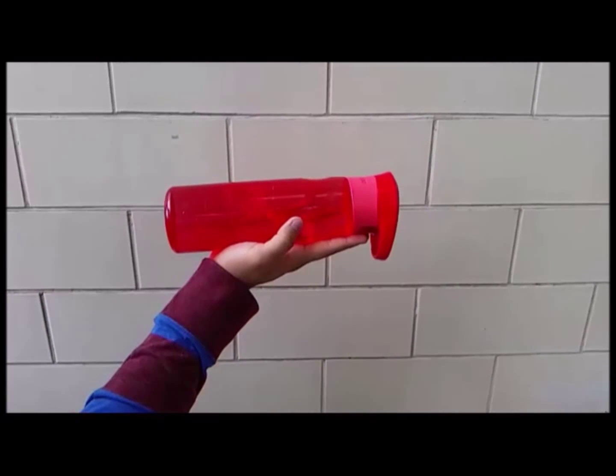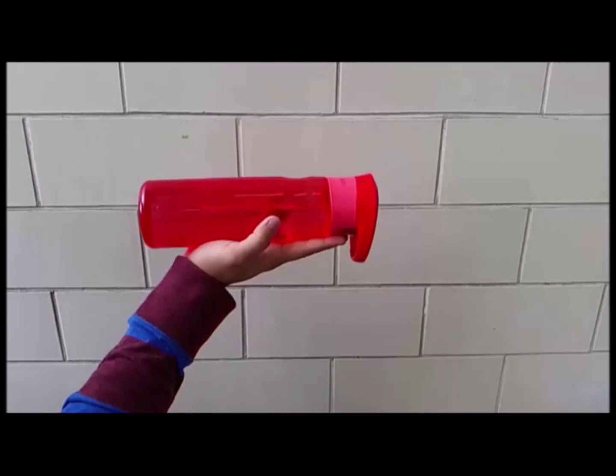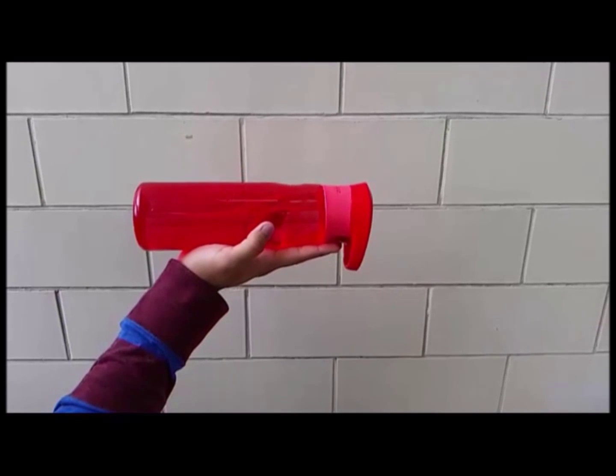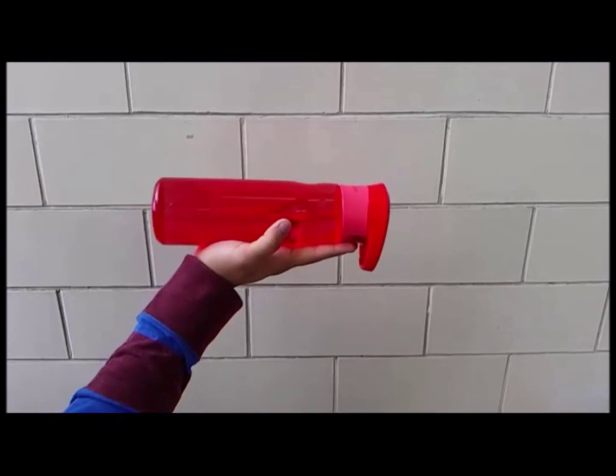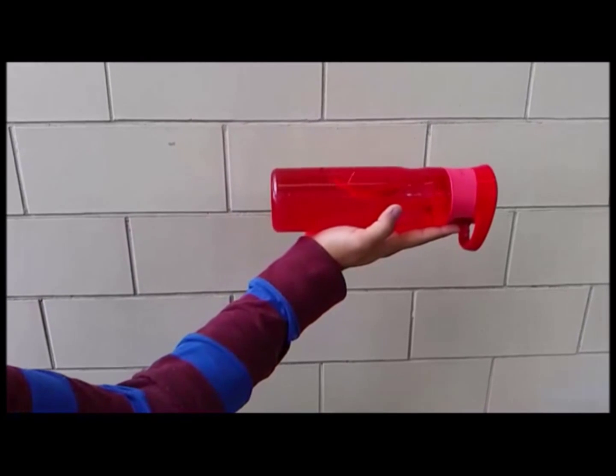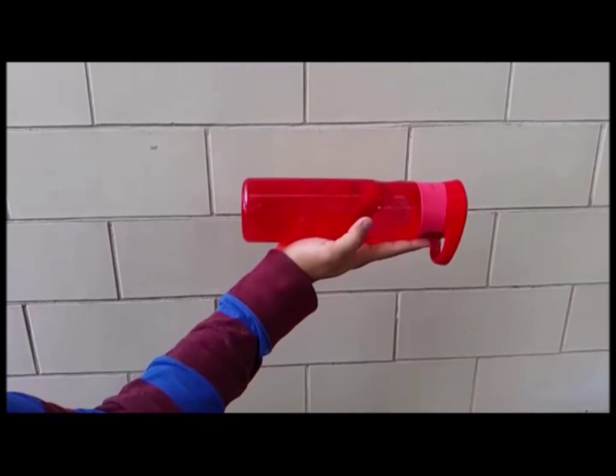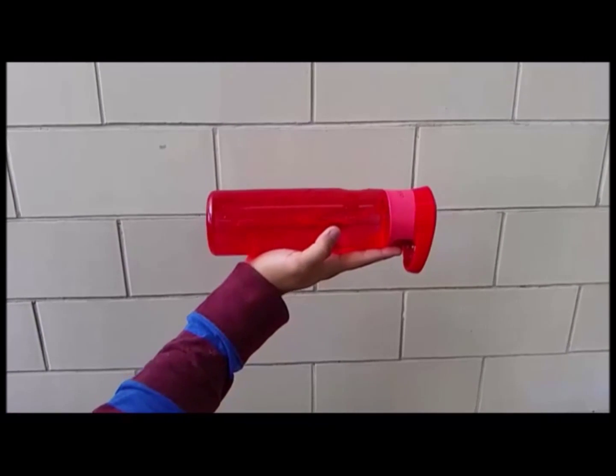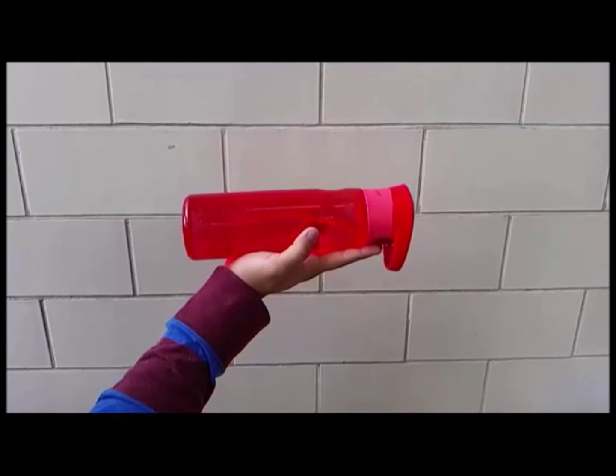As the water bottle accelerates in the right direction, the water bunches up at the left side because it feels an opposite fictitious force going towards the left. And similarly, when the water bottle goes to the left, the water goes to the right because it feels a rightward fictitious force.